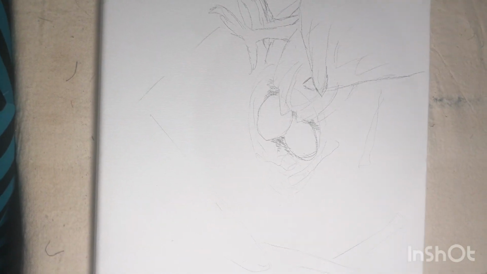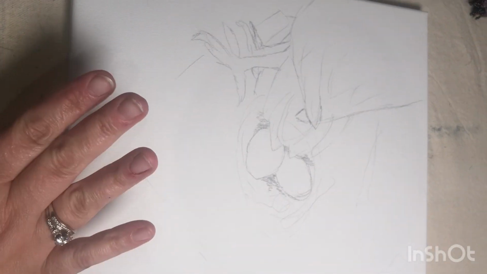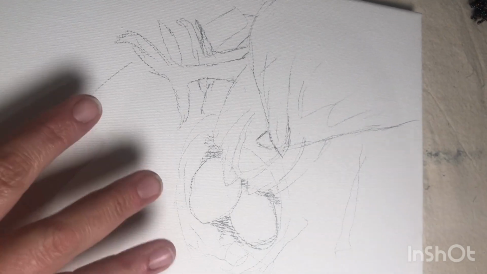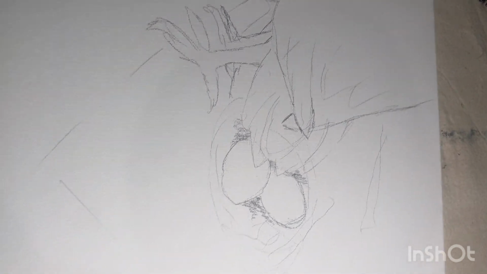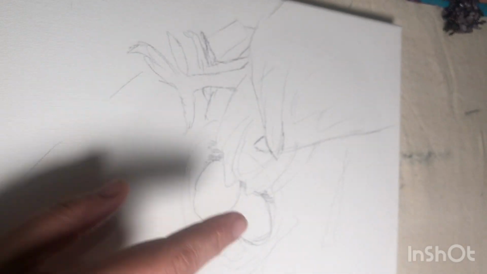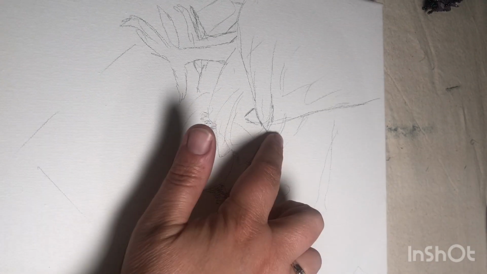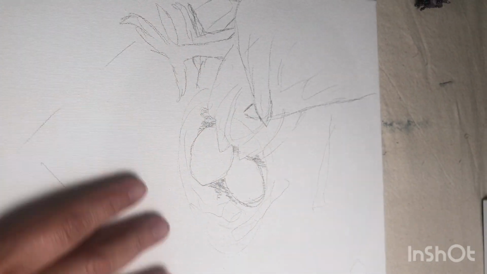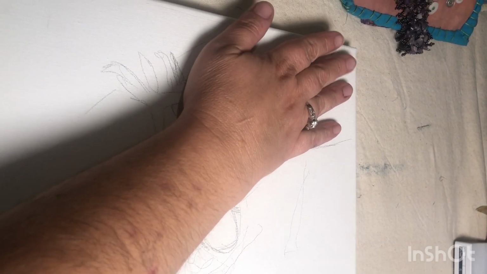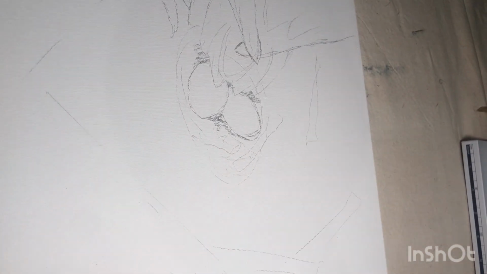So this is where I'm at right now. This is what a really simple outline looks like. Not much detail, just enough so I kind of know where my big elements are. These are gonna be my lightest lights. These are gonna be my middles, and this is gonna be my dark with an opposite dark interspersed over here.